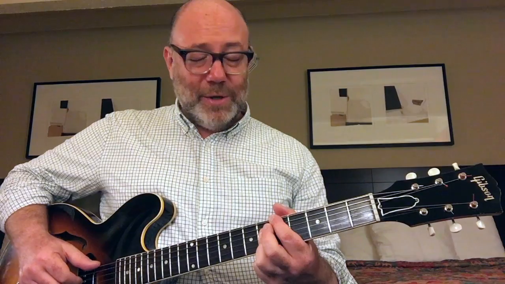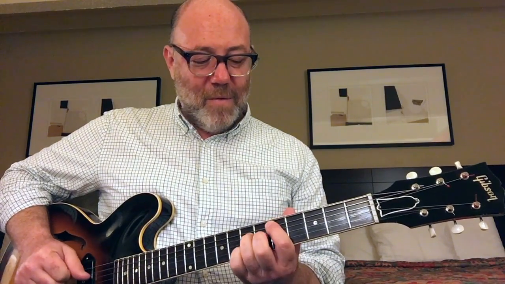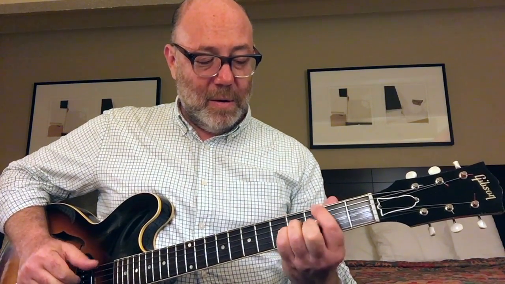I even remember in Mick Goodrick's book, The Advancing Guitarist, he talks about this as a possible 5 chord. It's got so much tension to it that it kind of wants to go like 5-1. I don't know.